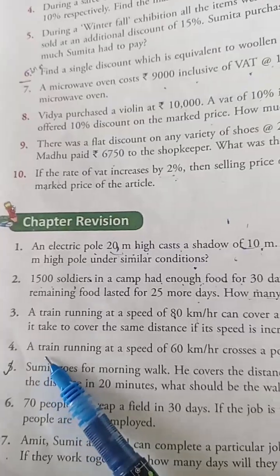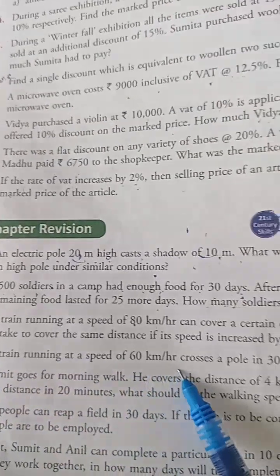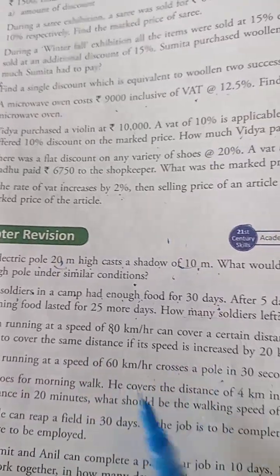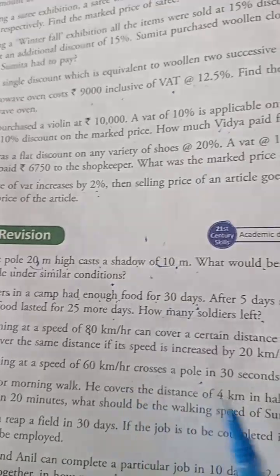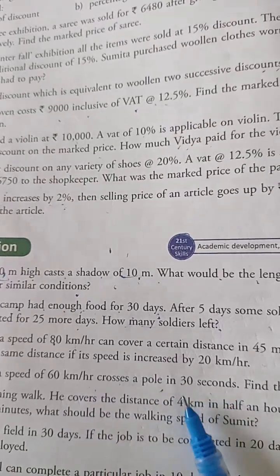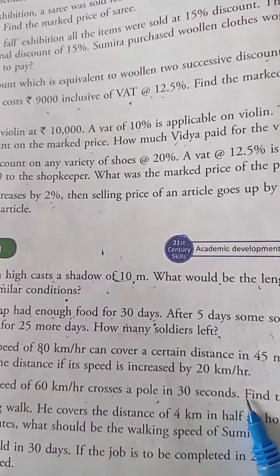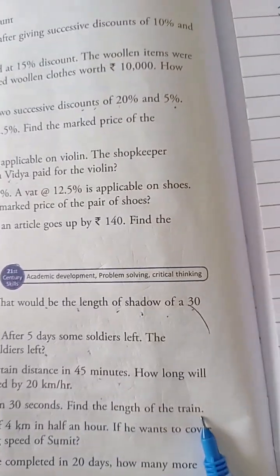In the next question, look at the fourth one. A train running at a speed of 60 km per hour crosses a pole. There's a pole and a train is crossing it with the speed of 60 km per hour in 30 seconds. They have given the time, again see the time, 30 seconds. So we have to change it into hours, and then we have to find the length of the train.